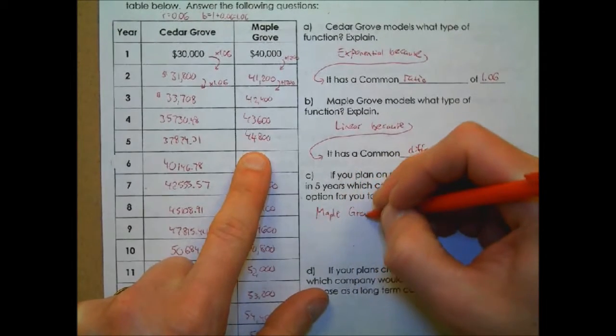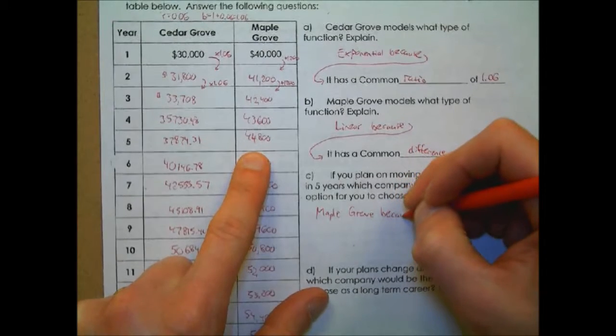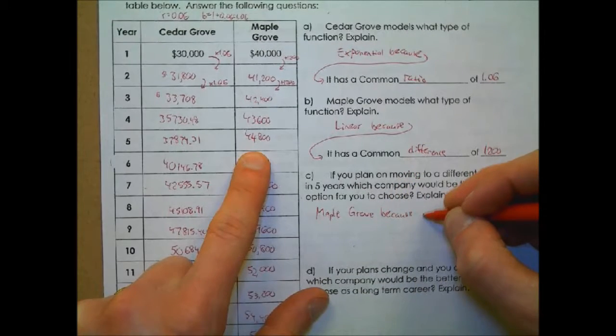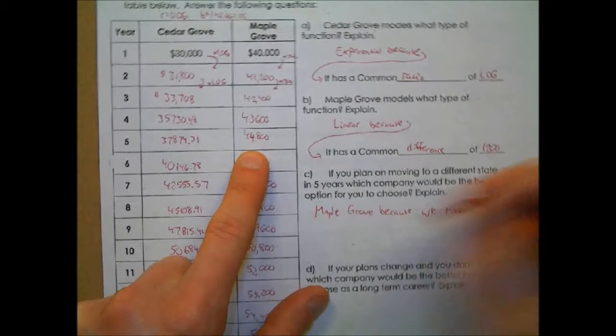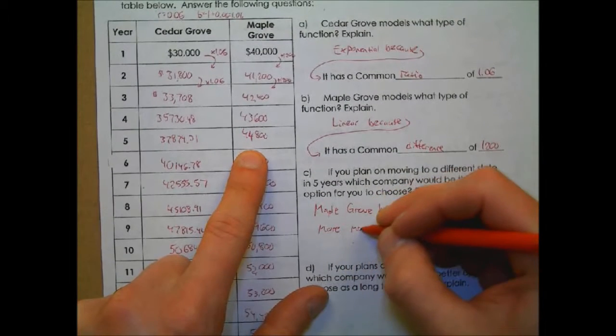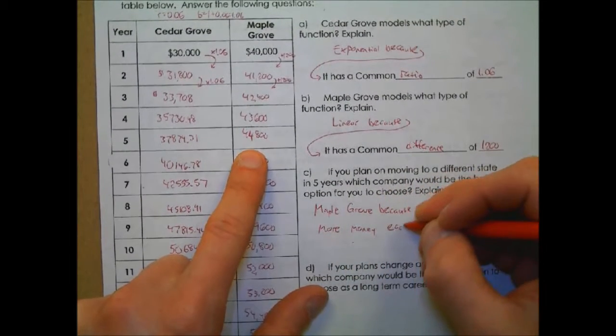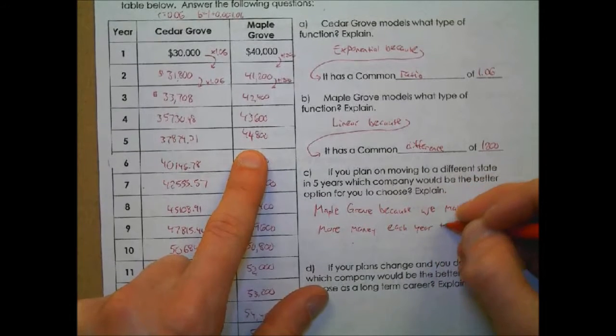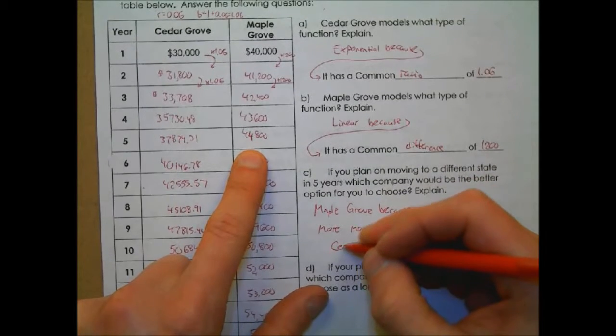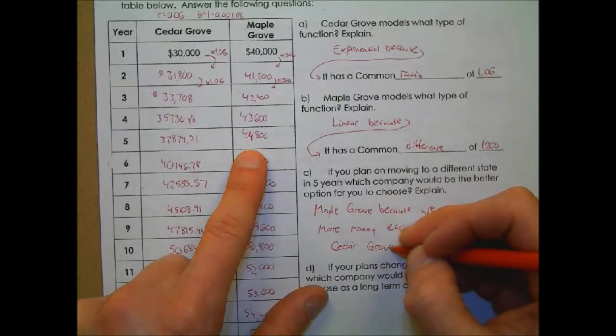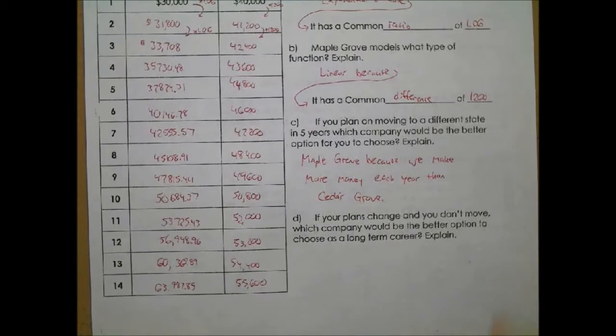Because we make more money each year than Cedar Grove. Okay? Maple Grove, we would plan to work there because we would make more money than Cedar Grove every year. Every year we're making more money than Cedar Grove, right? Well, sorry, every year for those 5 years, I should say. You're right there, Trey, yes.